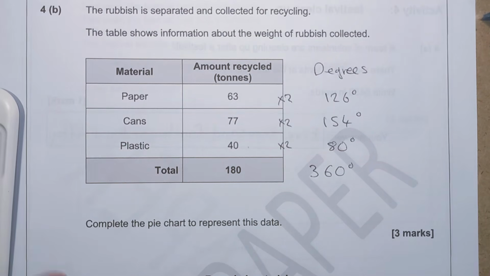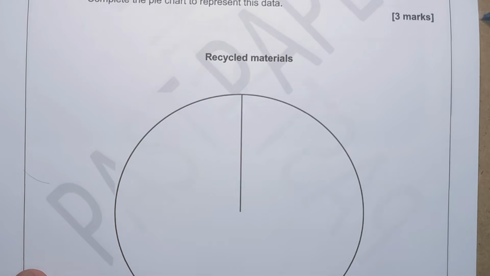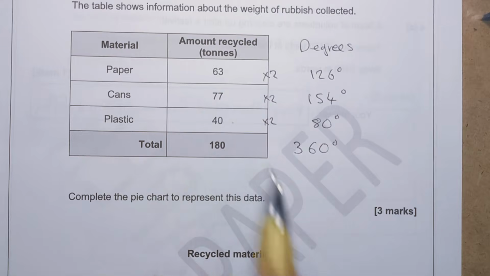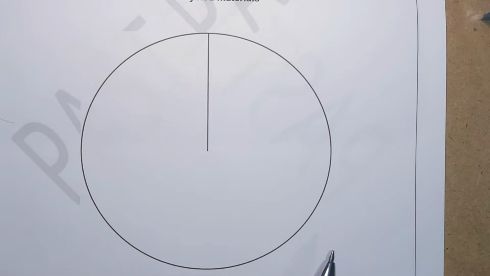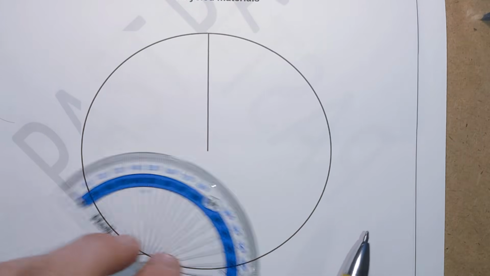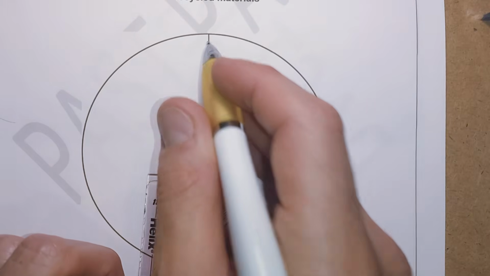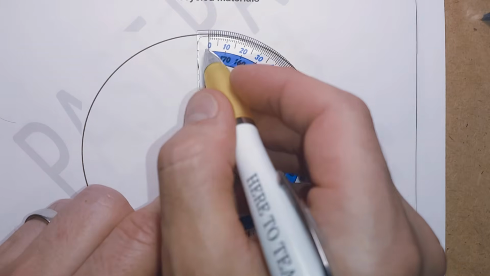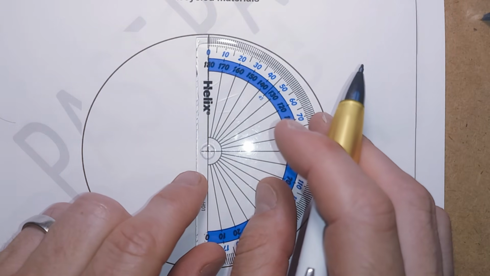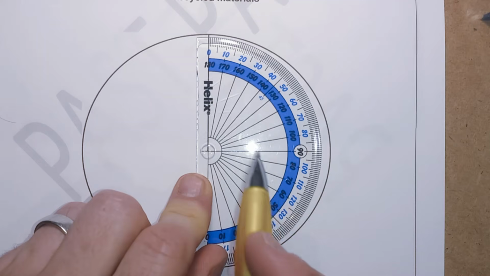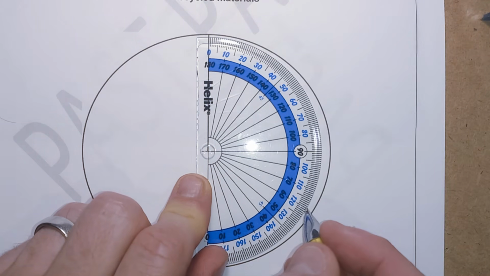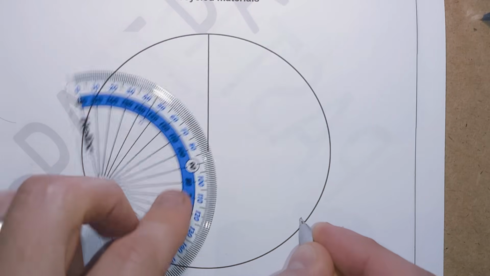Great, so we're going to use this now to complete our pie chart, which is on here. So what was the first one we've got? We need 126 degrees for paper. So we're going to need our protractor. And we're going to be starting on 0 here. So I need the crosshairs in the middle and my 0 line going straight up. And we want 126 degrees. So we start on 0, 10, 20, 30, 40, all the way around, 120. That would be 125, so 126 is going to be there.